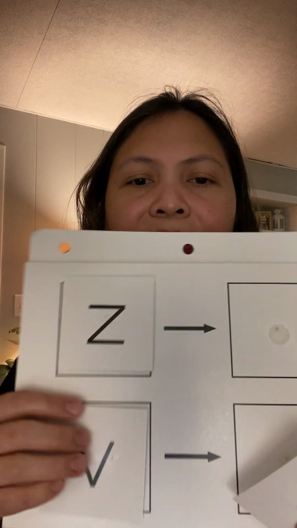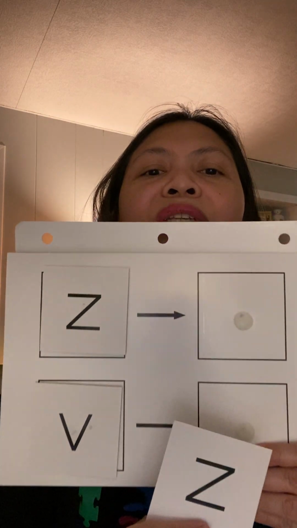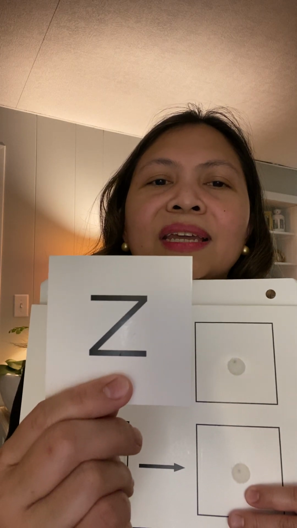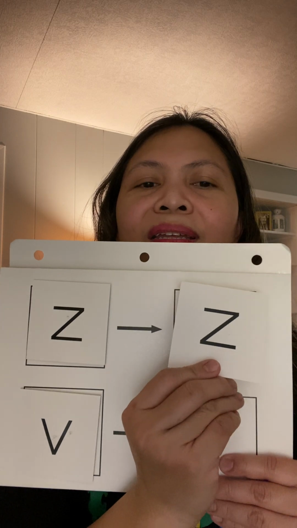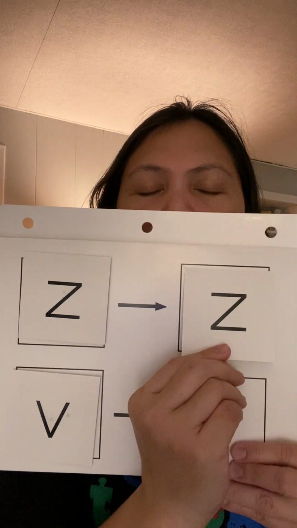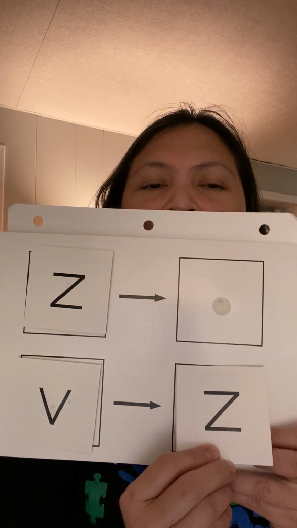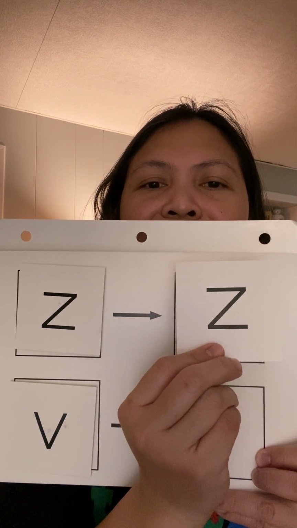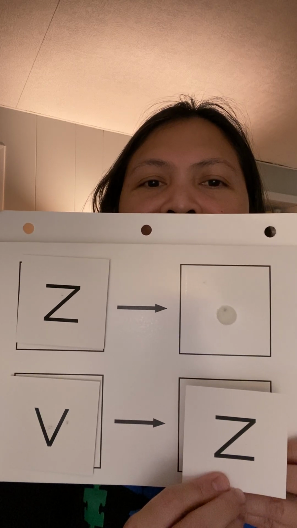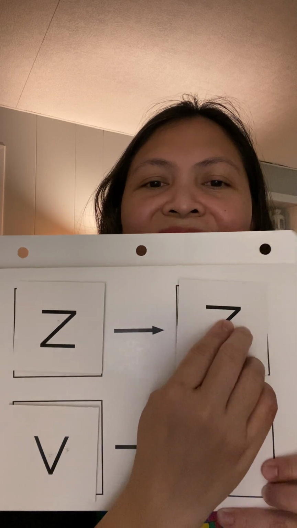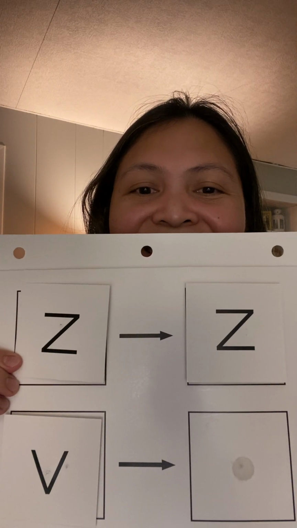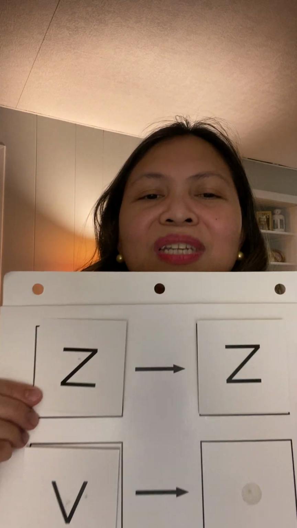But first, let's start with step one. I'm going to introduce the Z and the letter V. For the first step, you're going to say, which one matches? Look at the shape I am holding. Which one matches this shape? This one? Or this one? This one? Or this one? I think this one matches with this one. Am I right? Okay, let's look. Yep, that's correct. It matches. So that was the first step.